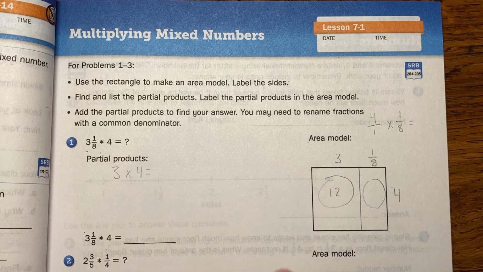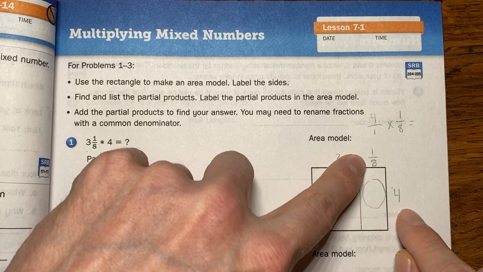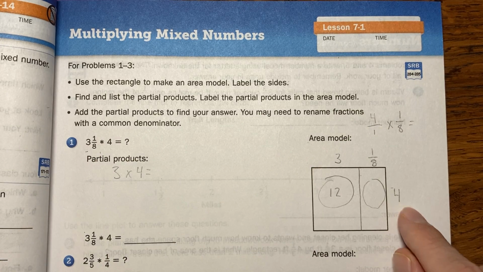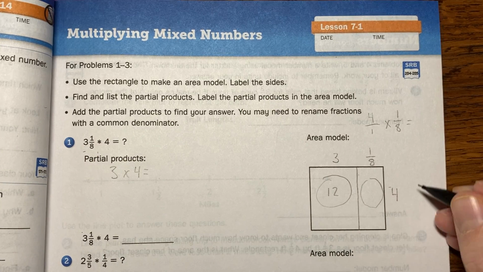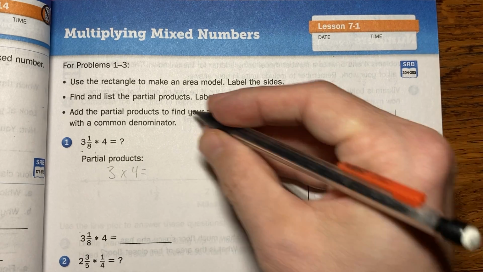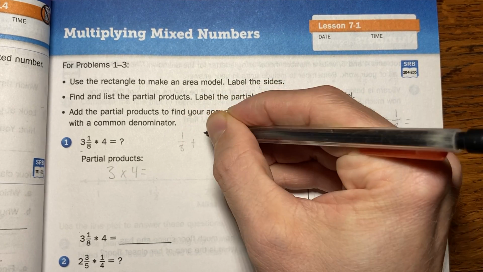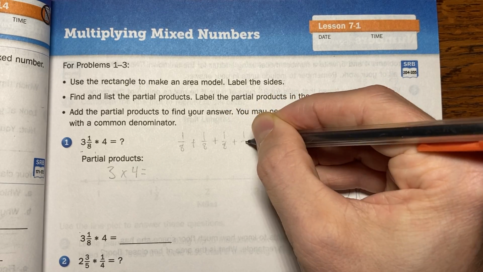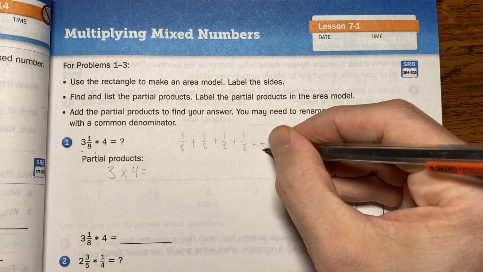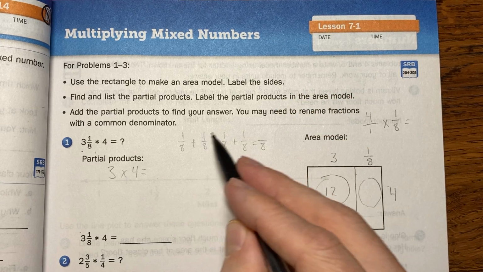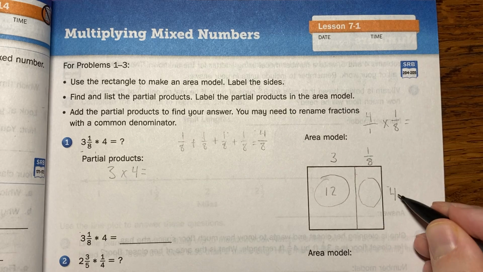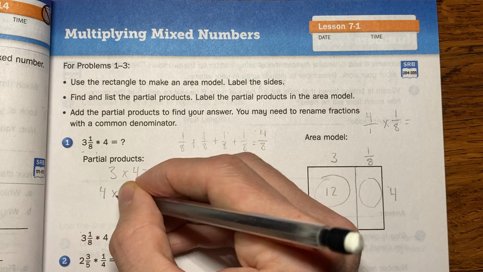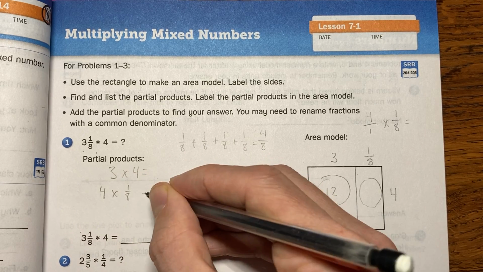This could go pretty quickly here. We just need to do 4 times 1/8. And here's the good news about this fraction that we're using here. It's just literally 4 1/8s. It's like doing this: 1/8 plus 1/8 plus 1/8 plus 1/8. And when we add fractions, we keep the denominator. 1, 2, 3, 4. It's literally just saying we have 4 eighths here. So 4 times 1/8 equals 4 eighths.